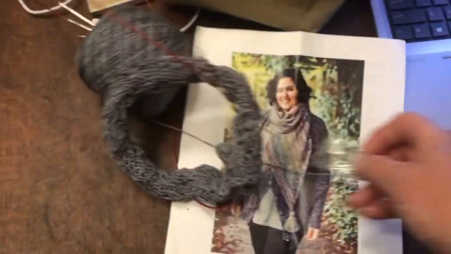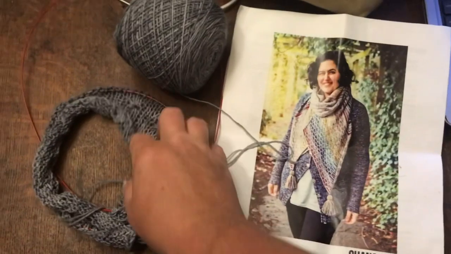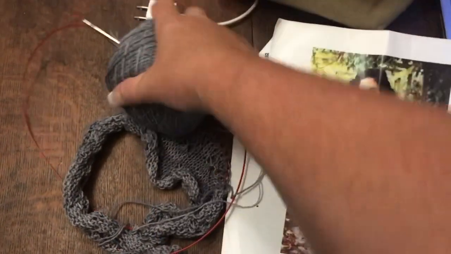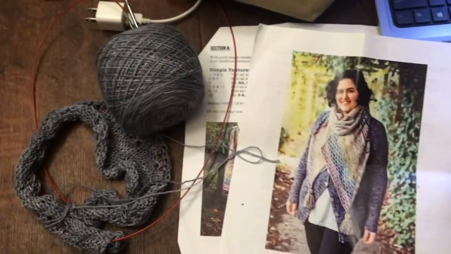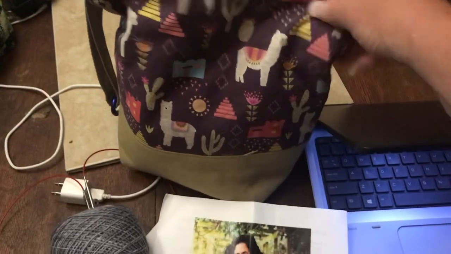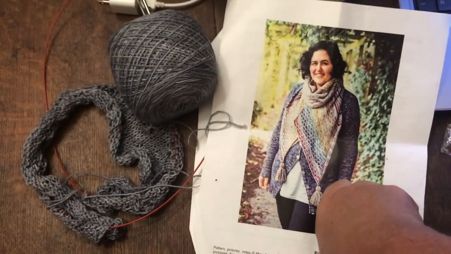So I've got all my little peppermint papers here I need to move. But I've just started on the center panel. Got a little bit done today. So yeah, this is Kimmery Knit and Axe yarn. And of course this is the Changes shawl by the Knitting Expat. And my cute little bag by April 9 Designs. So I'm going to work on that off and on some and see if I can make some progress on it.